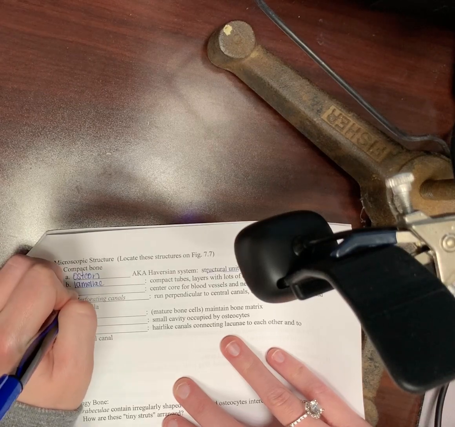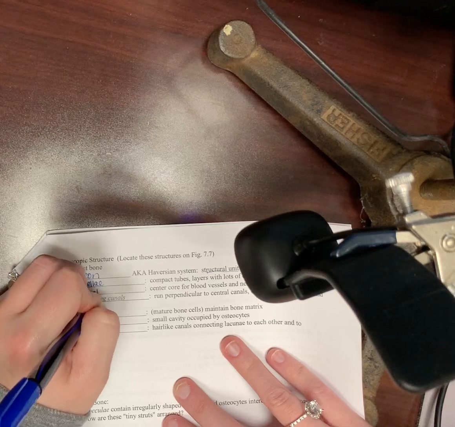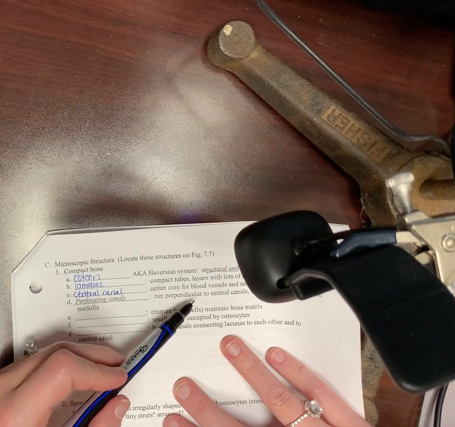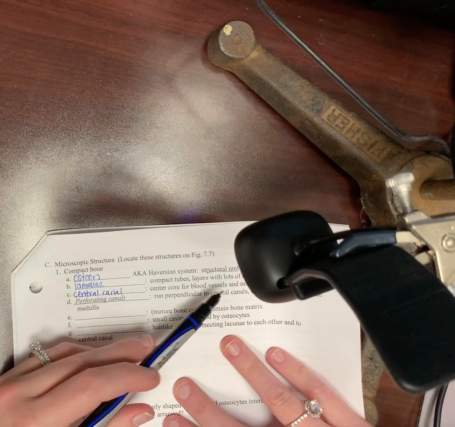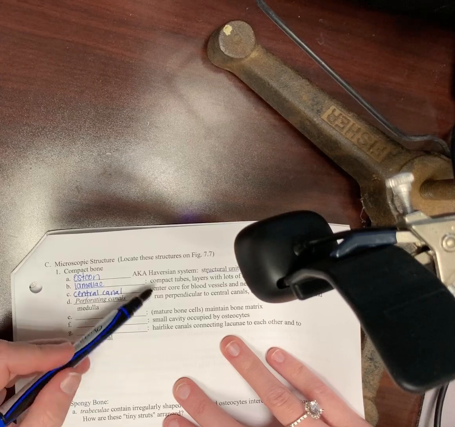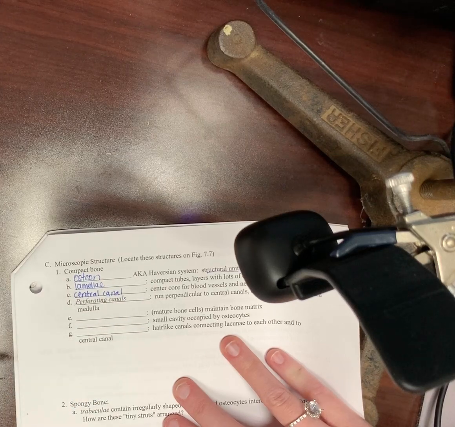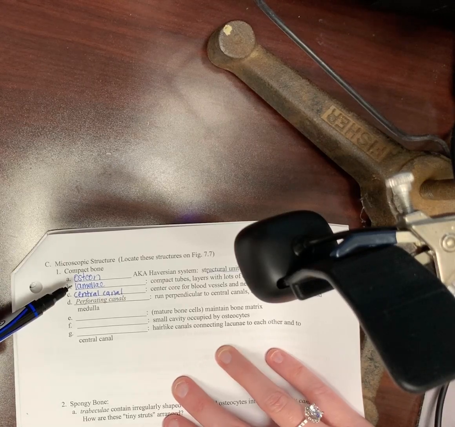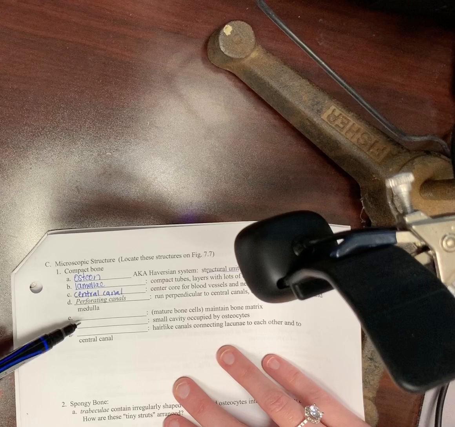You have the central canal. That's in the middle, and it's where the blood vessels and the nerves come in. On the test, you may have called it a Haversian canal, but it doesn't matter. If that was the guy who discovered them, good for him.